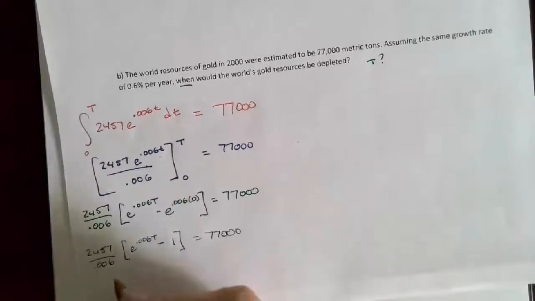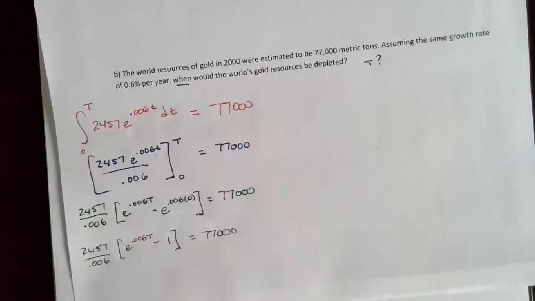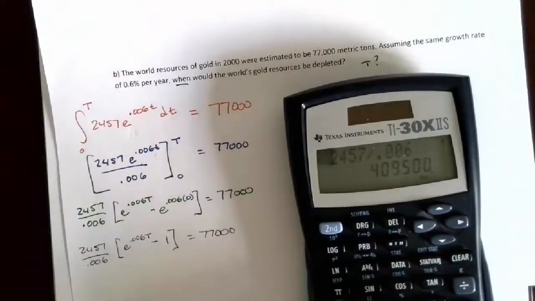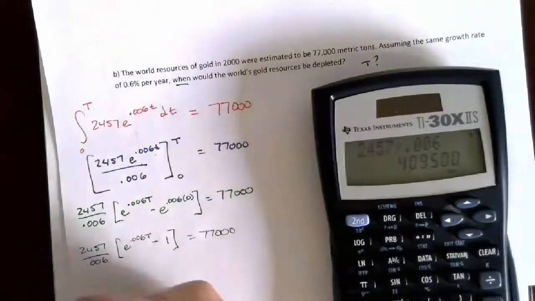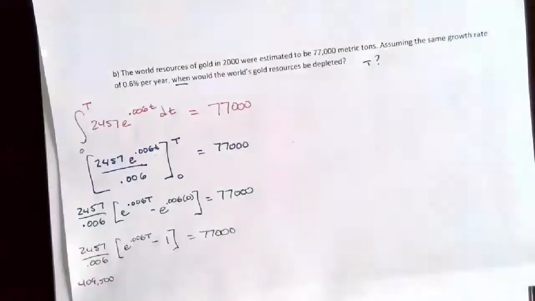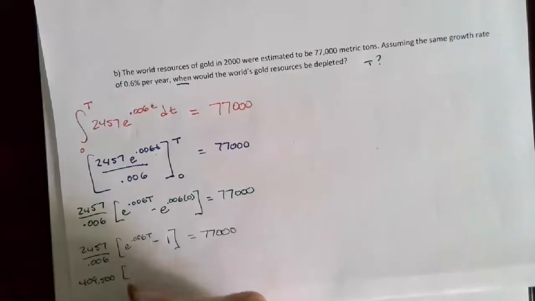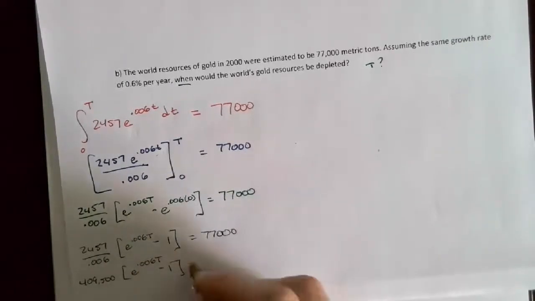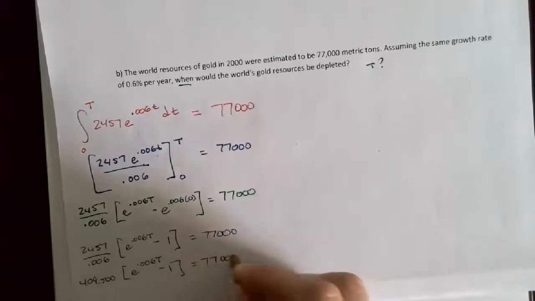If I divide 2457 by 0.006, I get 409,500. So 409,500 times e to the 0.006 capital T minus 1 equals 77,000.